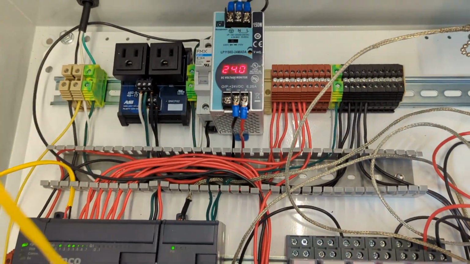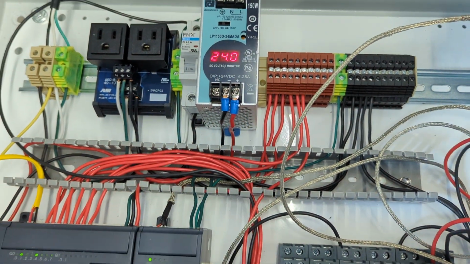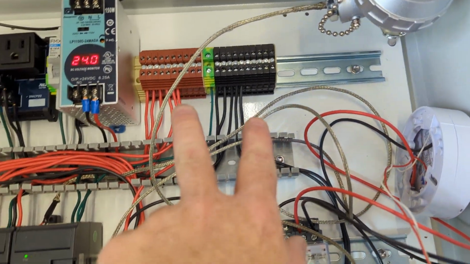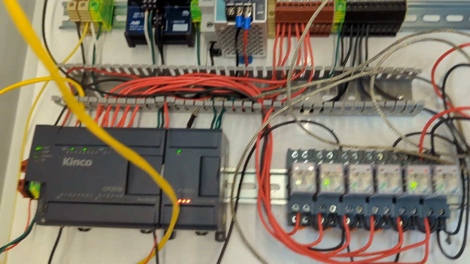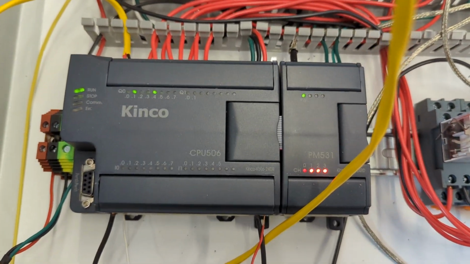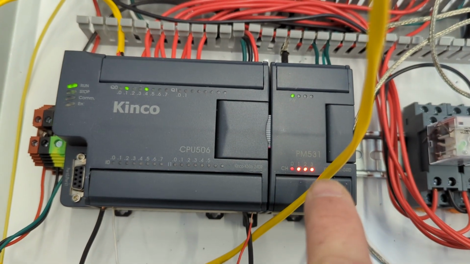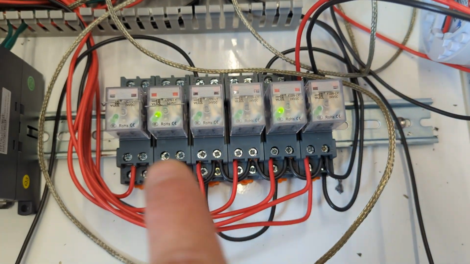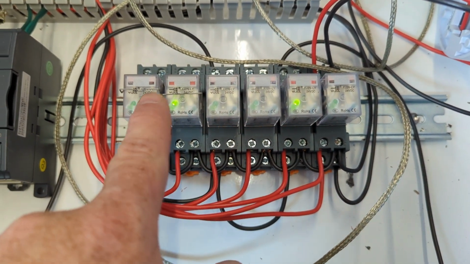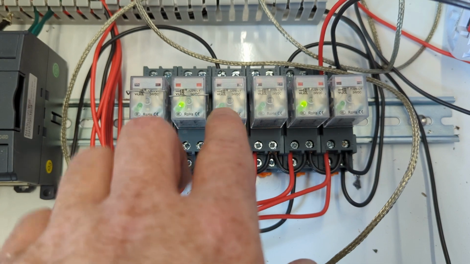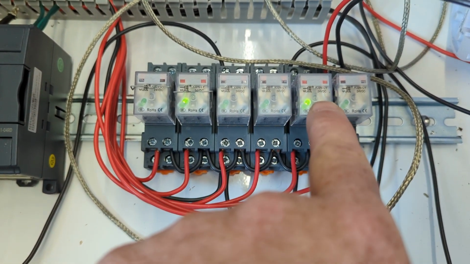So with the programmable logic controller, it gets its power from 115 volts, comes in, goes to a 24 volt power supply. This is power distribution for the 24 volt side. This is the programmable logic controller itself and the RTD module. So this is the CPU and RTD. And then over here we've got the relays that are controlled. So slow speed, medium speed, and high speed fan control. The water pump for the evaporative cooler.